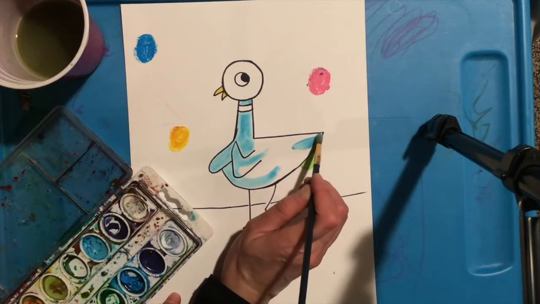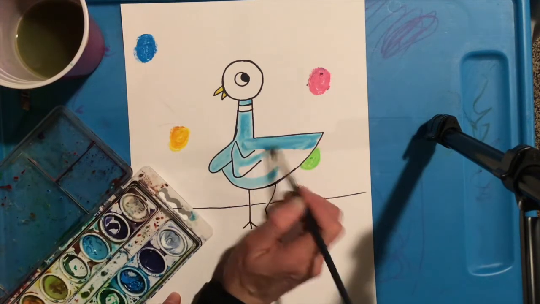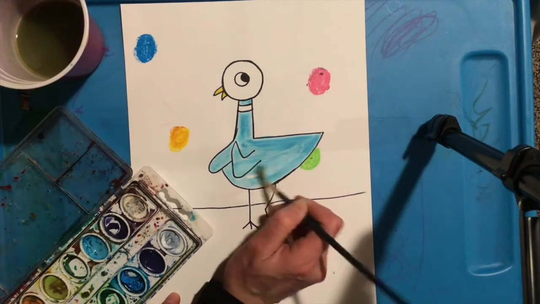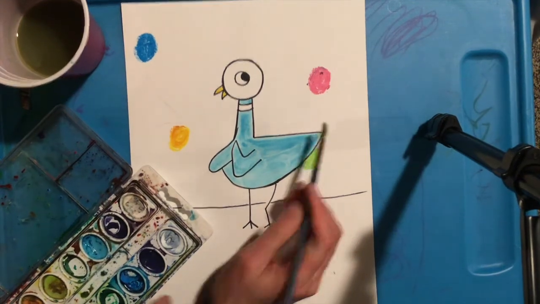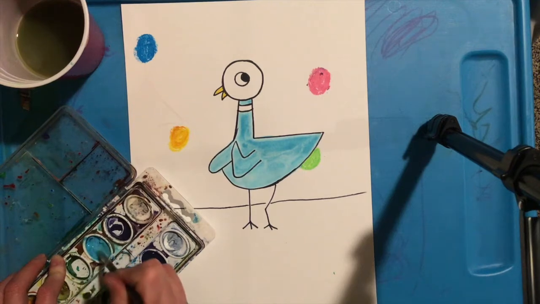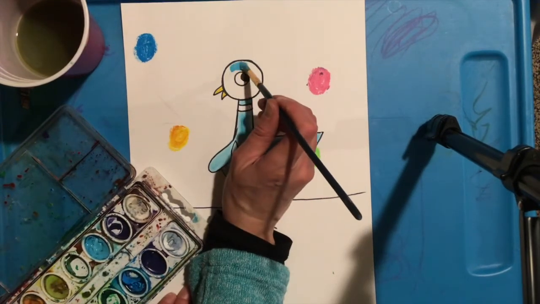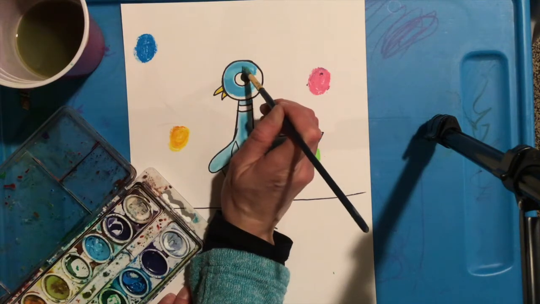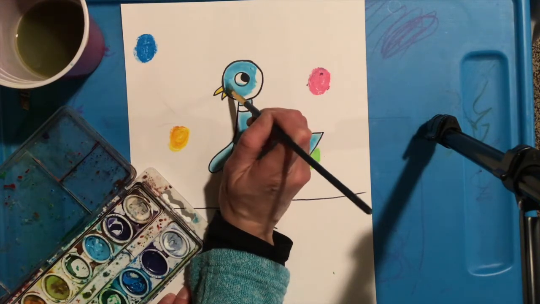And you also want to make sure that you leave the eye white up at the top. So I'm carefully painting around that.